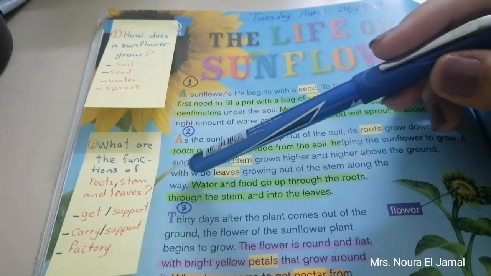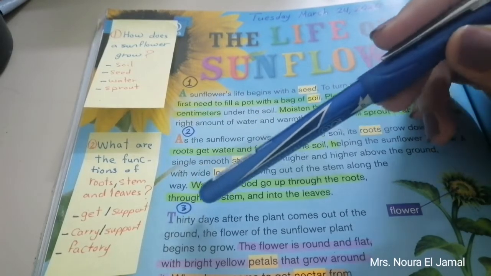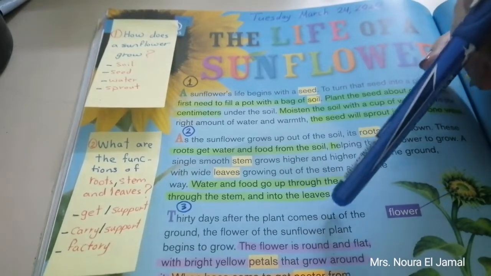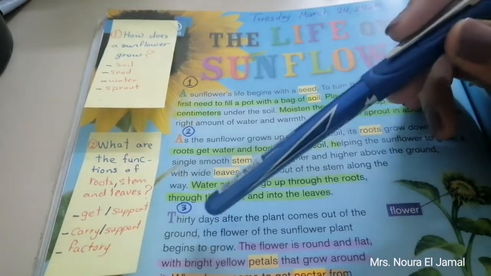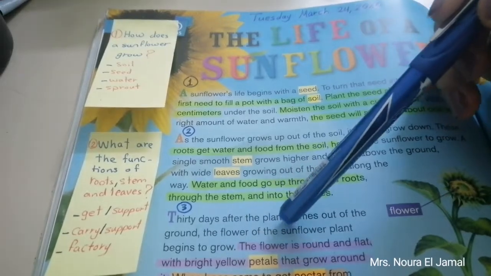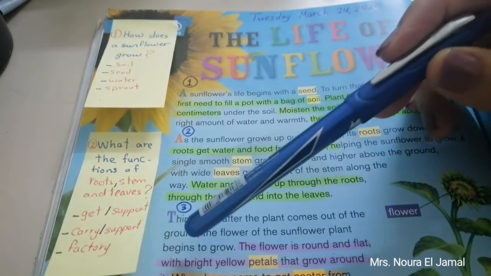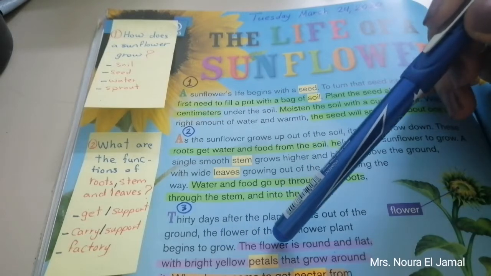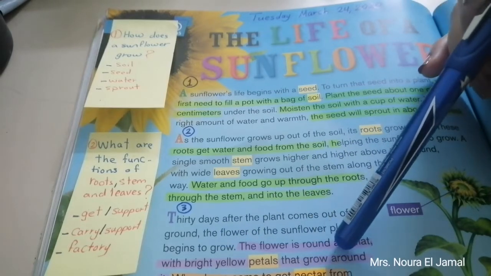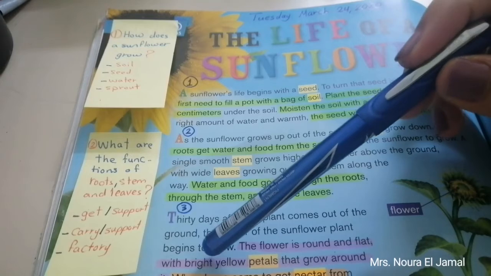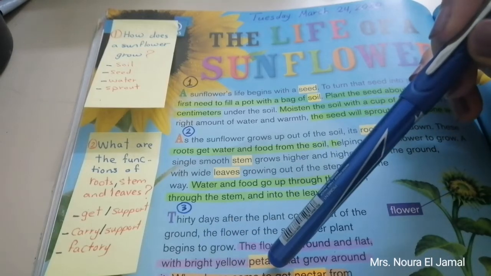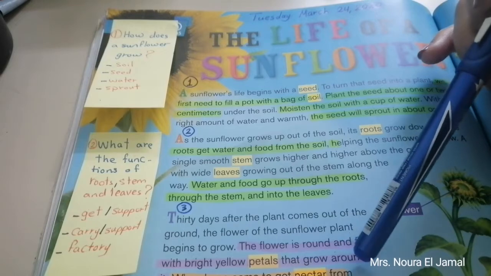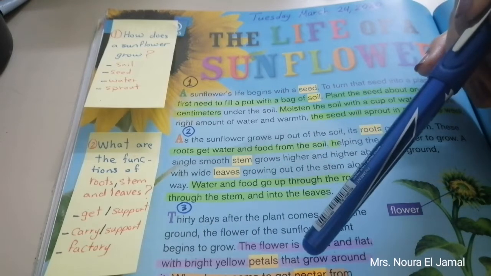Let's read together. 30 days after the plant comes out of the ground, the flower of the sunflower plant begins to grow. The flower is round and flat with bright yellow petals that grow around it.